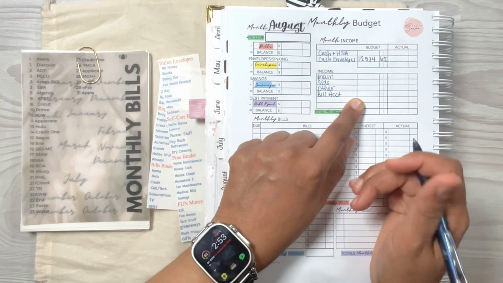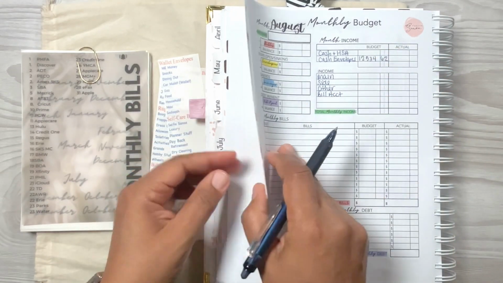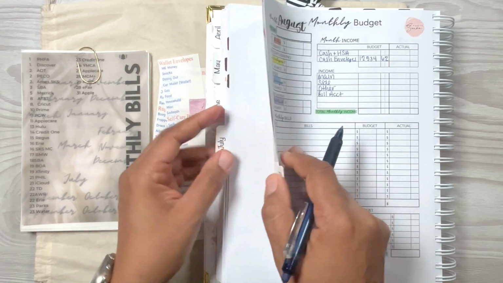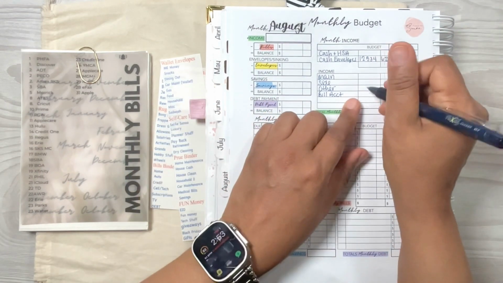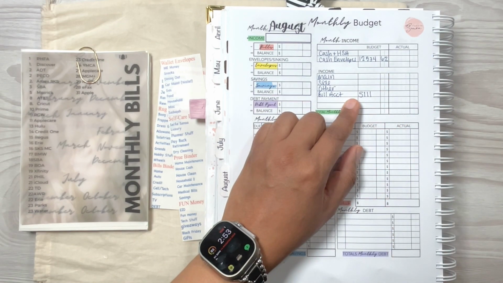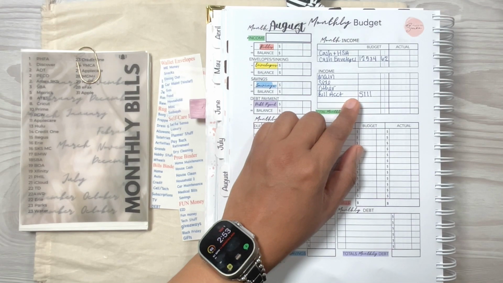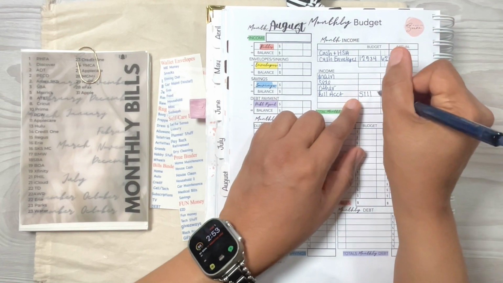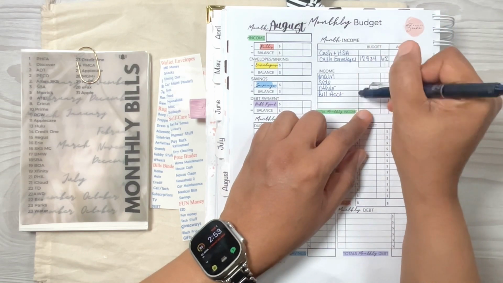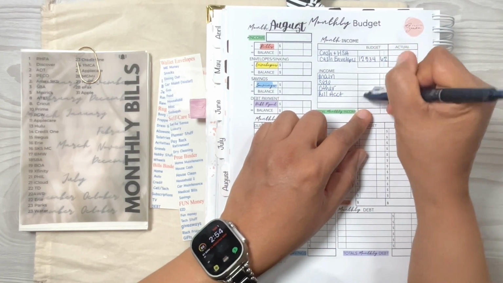Wait, you know what? Let me check my spreadsheet because I believe that amount is on it. It is $5,111.28. Okay, so that money is going to pull into income.